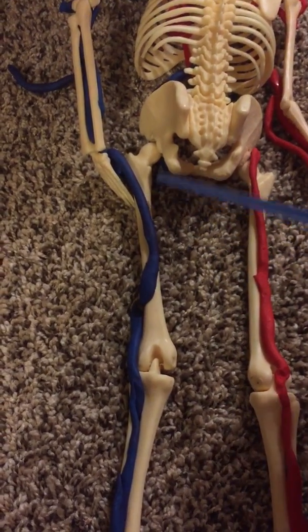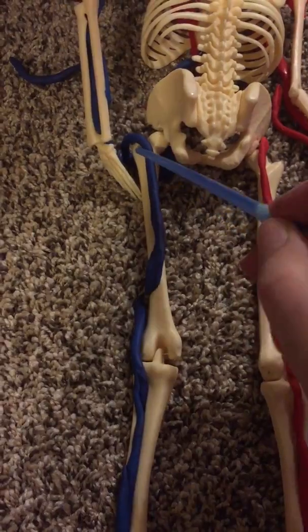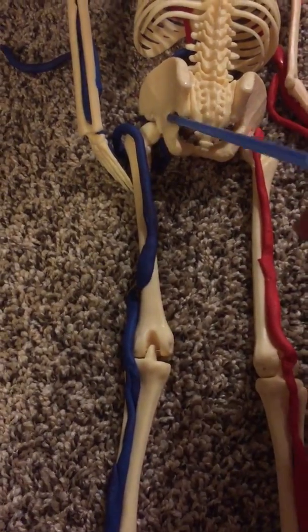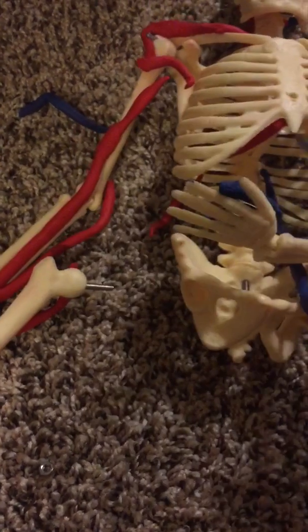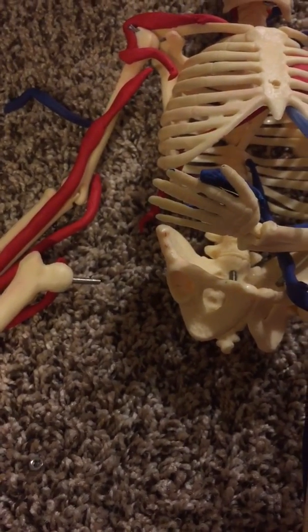to the external iliac vein, to the common iliac vein, which should be up there, into the inferior vena cava, and back to the right atrium of the heart.